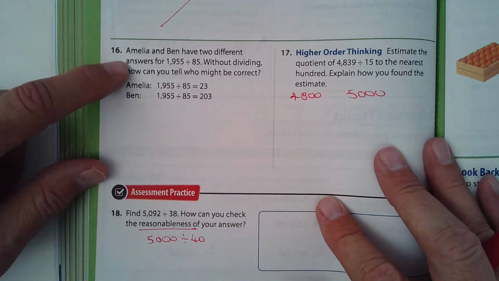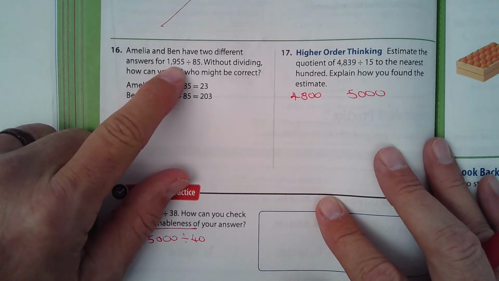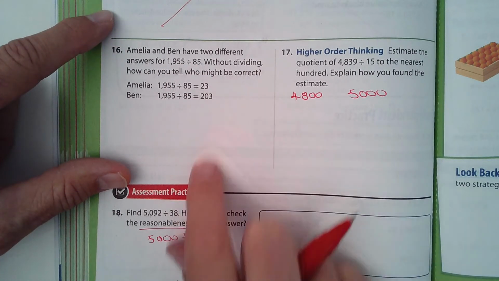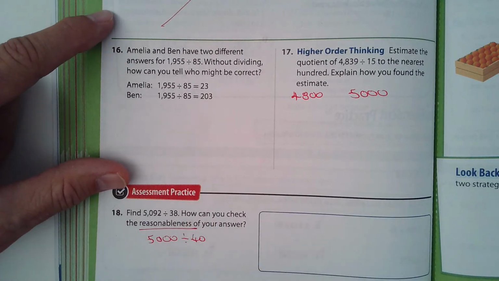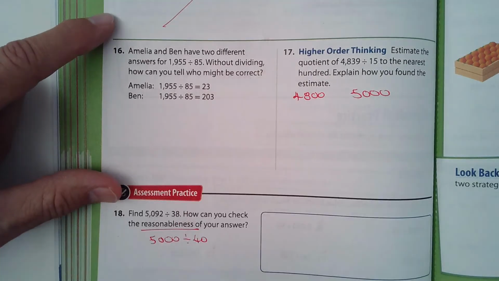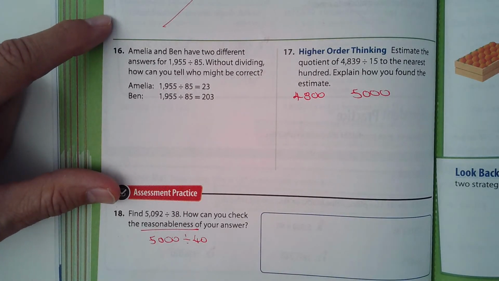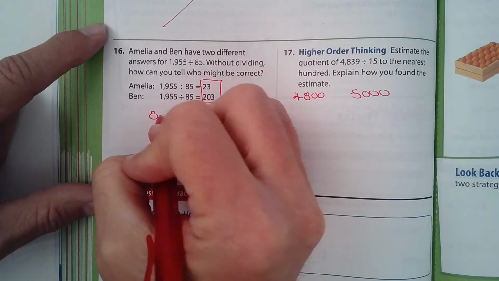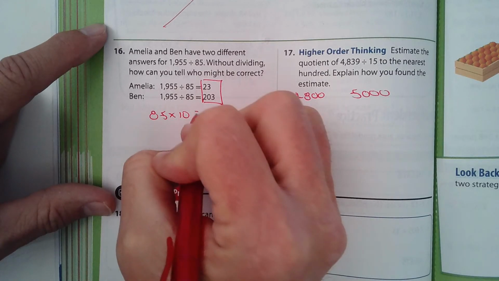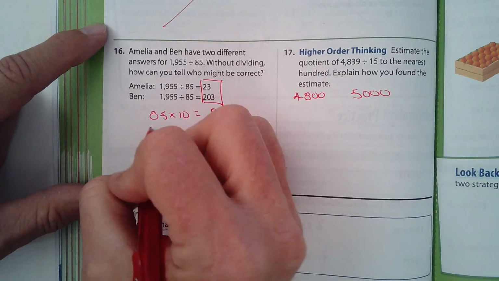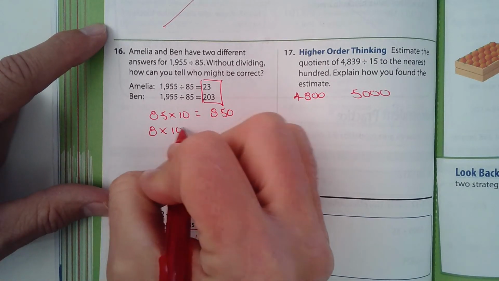Amelia and Ben have 2 different answers for 1,955 divided by 85. Then it says, without dividing, how can you tell who might be correct? Well, let me give you a hint here. These are our 2 possible answers here. If I did 85 times 10, what's that going to equal? 850. If I did 85 times 100, what's that going to equal?